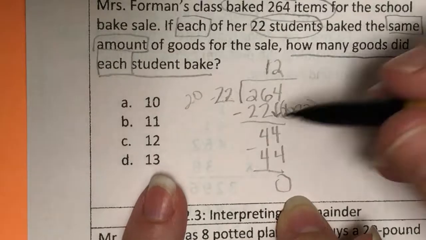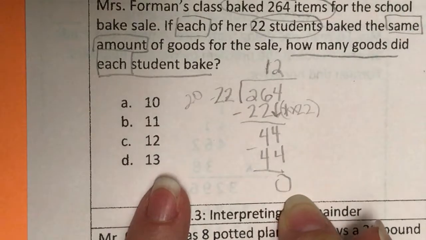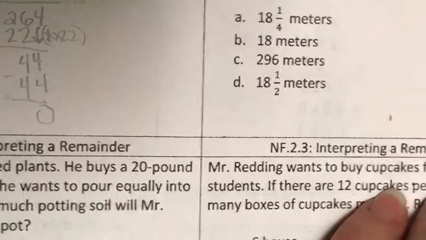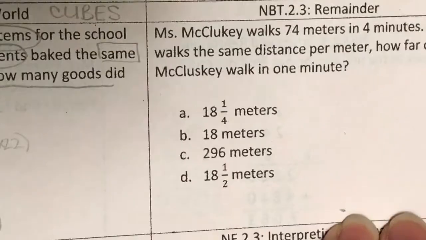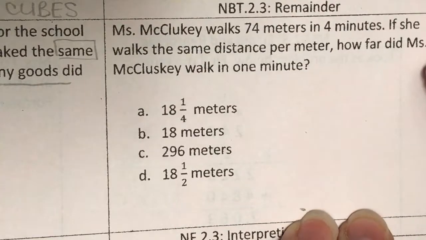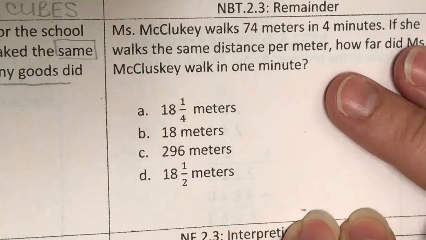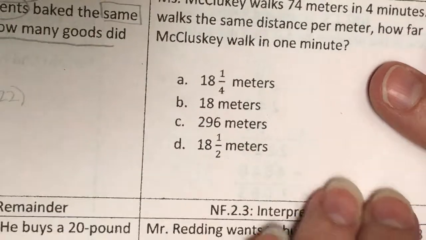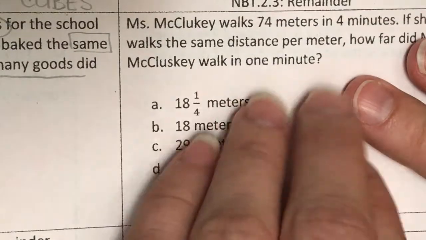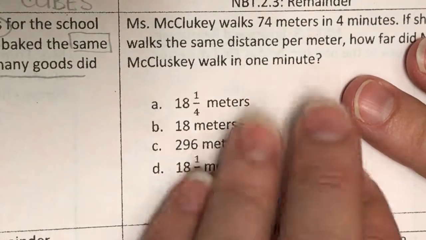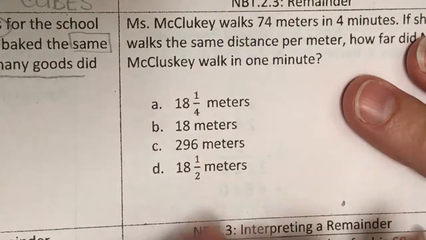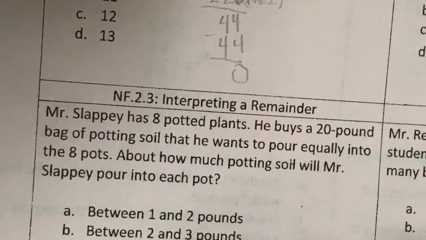12 baked goods. The question over to the right is similar, but there is a remainder that you need to express as a fraction. So this skill is also on your test, and we'll talk about it a little bit more on our test review day. But if you want to try this one now, I strongly recommend you try it now so that you feel comfortable with it when we go over it.